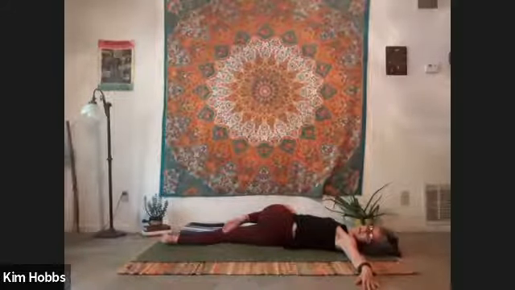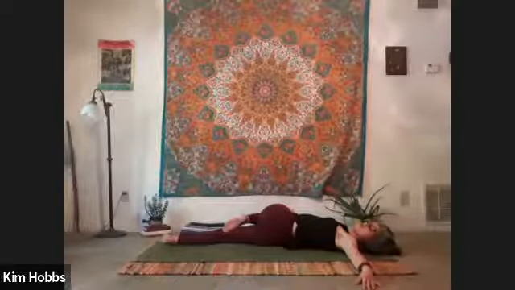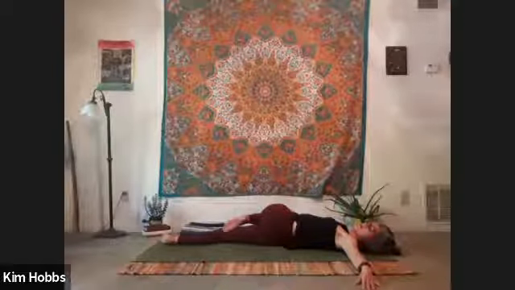And notice if you're clenching in the glutes, the hips. And just let them release into the floor, stacking on top of each other. Imagine the tailbone moving down towards your heels, crown of the head moving farther away from the shoulders to lengthen the spine. Take 2 more breaths right here.